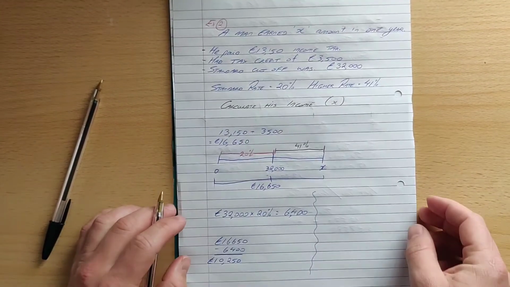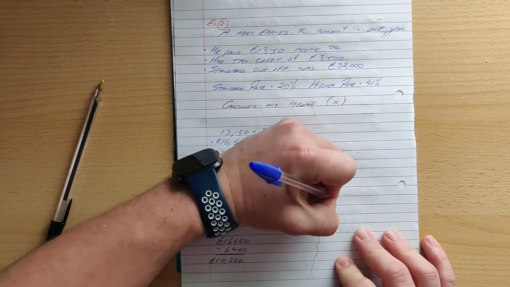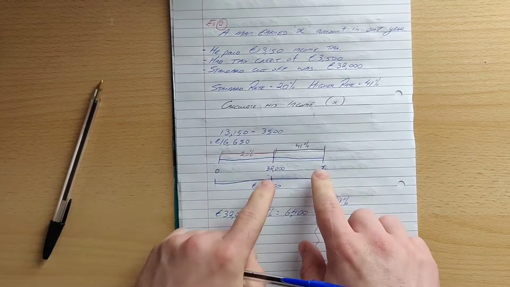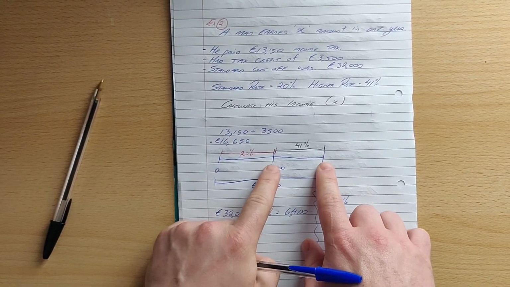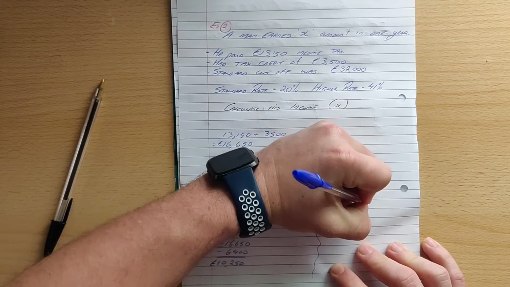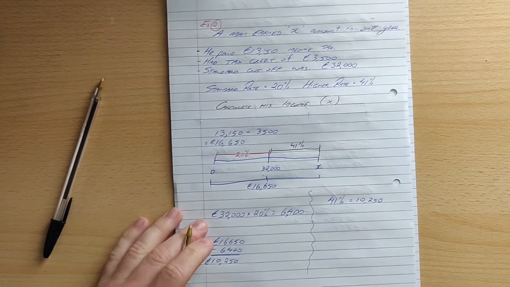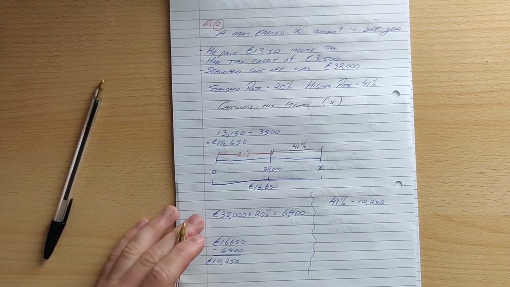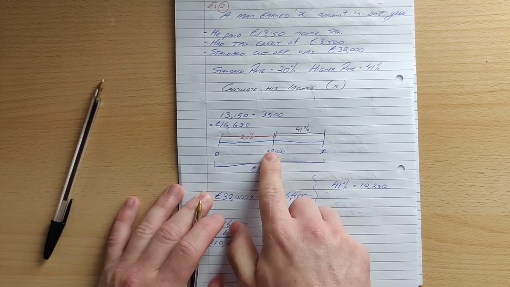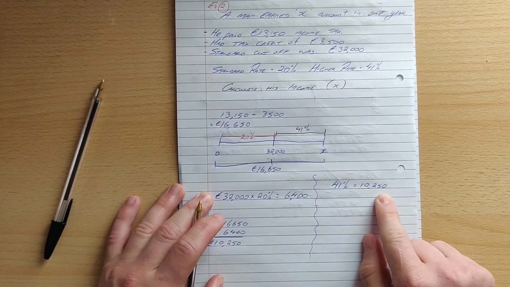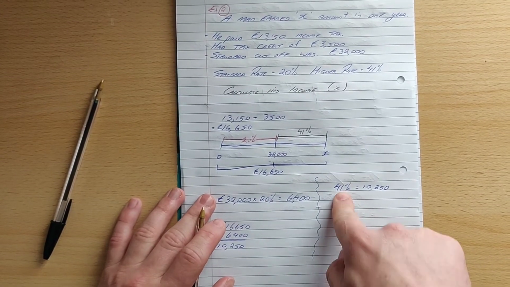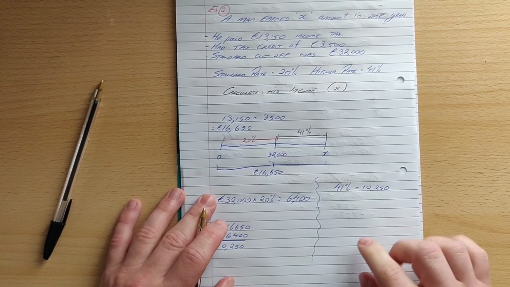So we're now trying to find it backwards. We know that 41% of this amount of money, this section here, is 10,250. We want to find what 100% of it is. So that will give us this section. Now we've done this before. In a previous couple of videos I've shown how you go from a certain percentage to 100%.